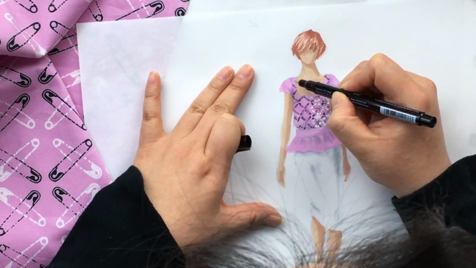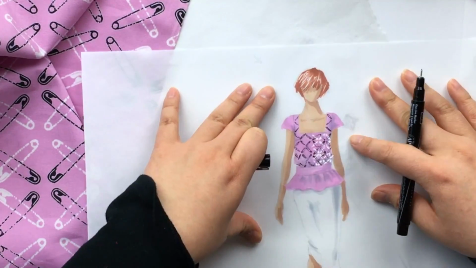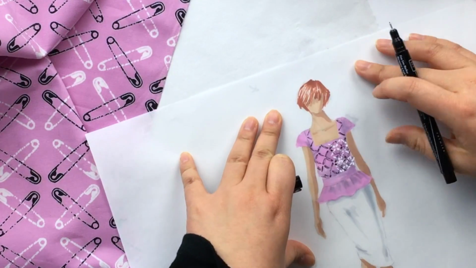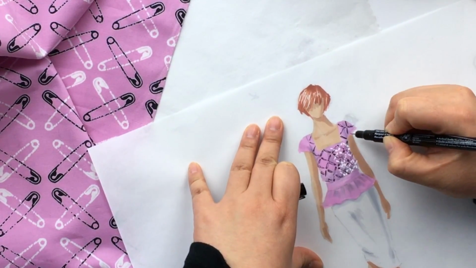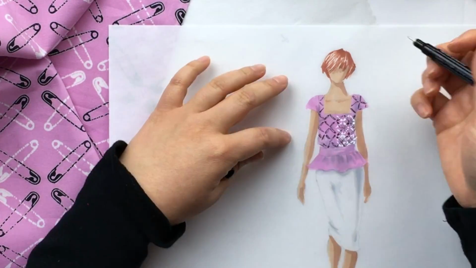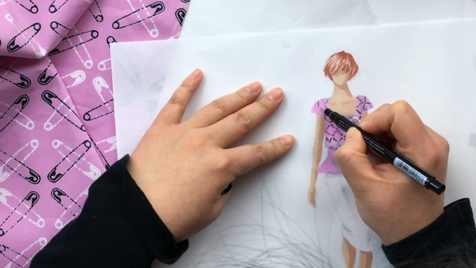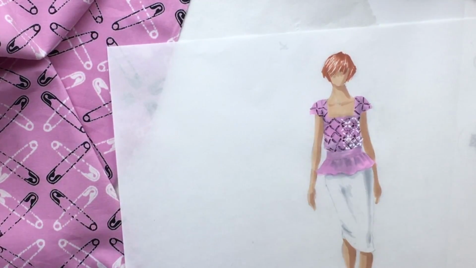And then remember, this one goes this way. This way, and this way, this way, and this way. No. Don't forget to go all the way to the edges. You don't want to create that strange halo effect.